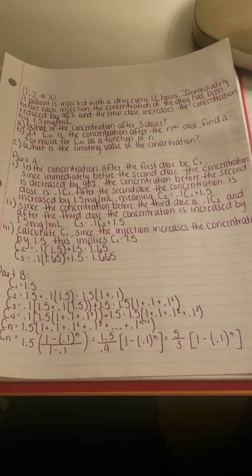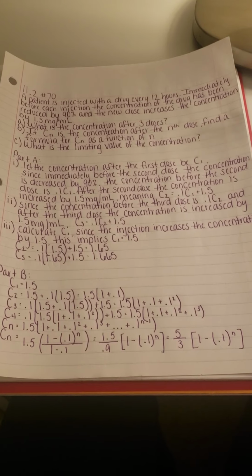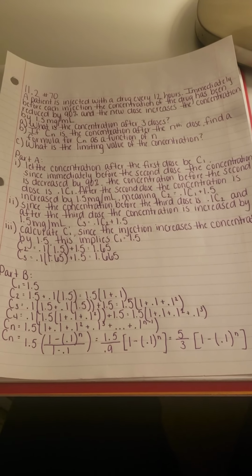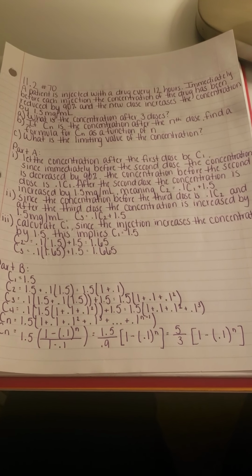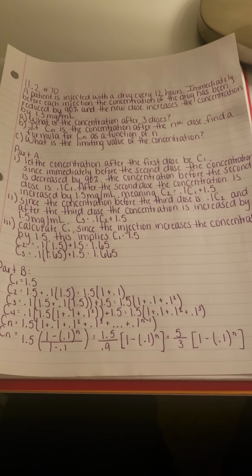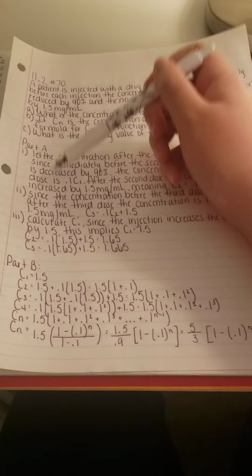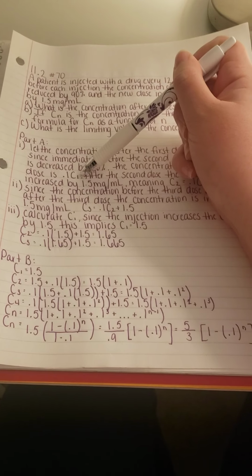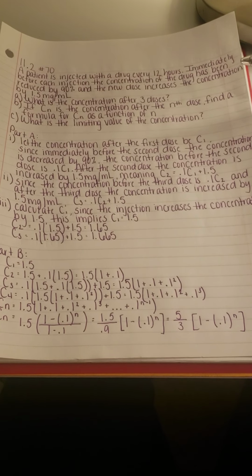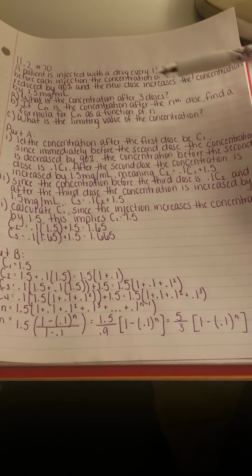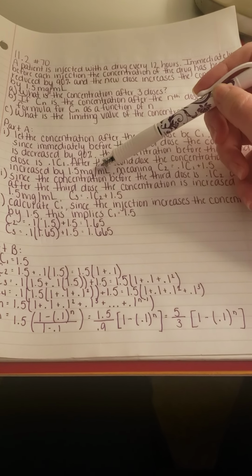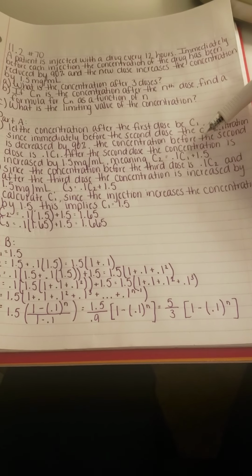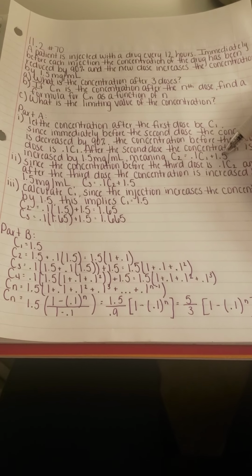So for part A, in the background it says after the first dose of C1, immediately before the second dose, the concentration is decreased by 90%. So what that would turn into is 0.1 times C1, which would be decreased by the 90%. Then after the second dose, it's immediately increased by 1.5 milligrams, which will mean that C2 is just equal to 90% of C1 plus the 1.5 milligrams.